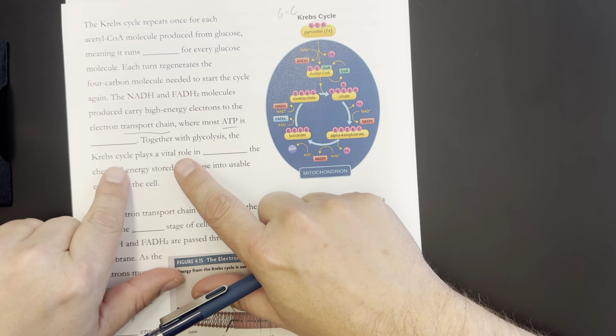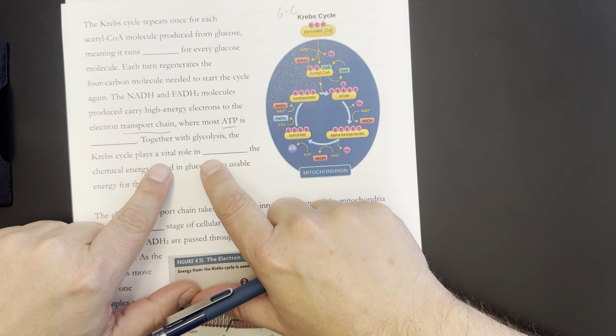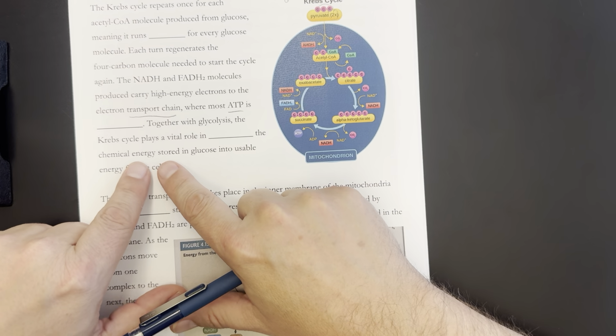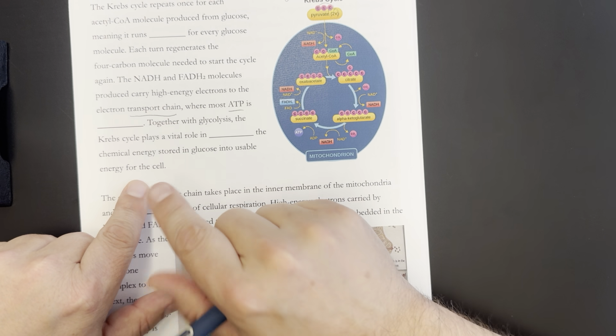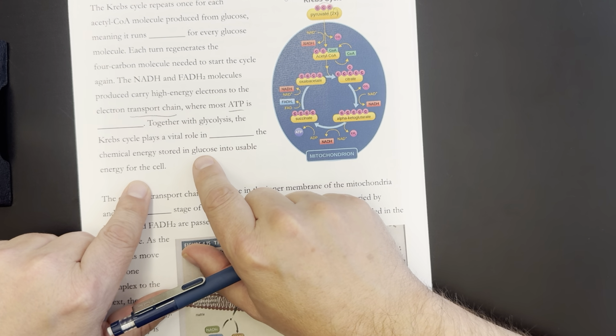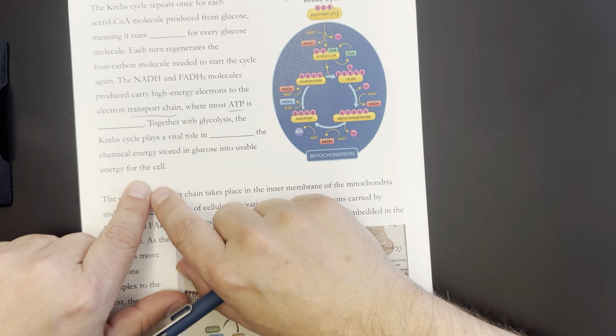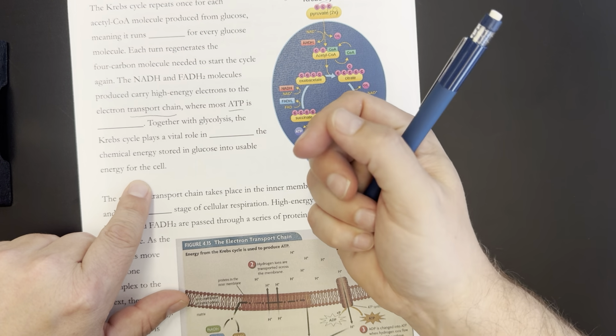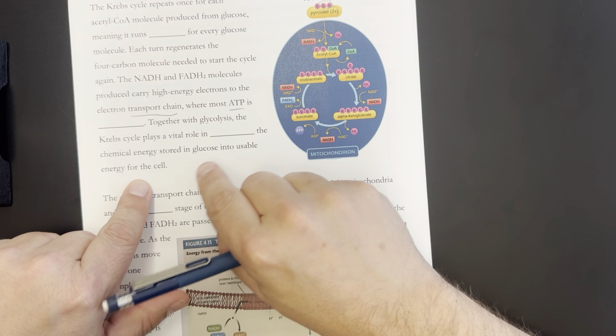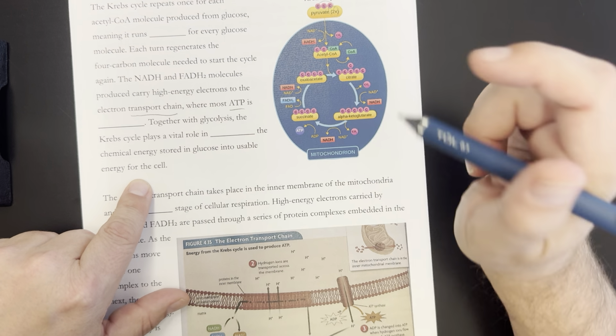Together with glycolysis, the Krebs cycle plays a vital role in converting the chemical energy stored in glucose into usable energy for the cell. All right, so again, we took energy from food, the glucose, to use in the cell. In photosynthesis, it was reversed. You're taking energy from the sun and putting it into a food molecule like glucose.